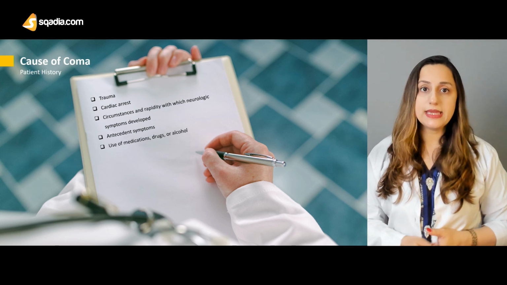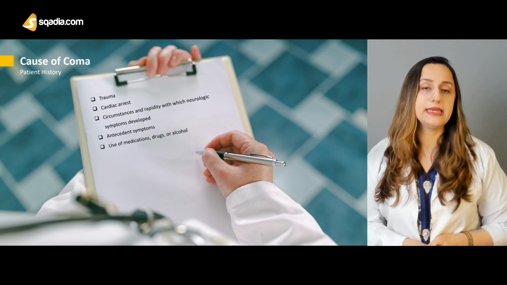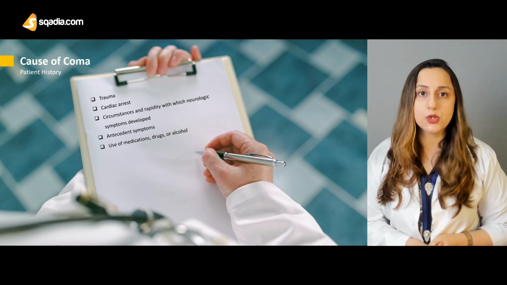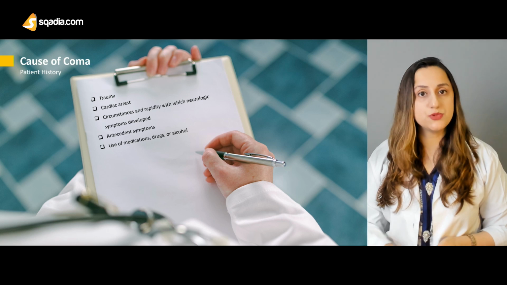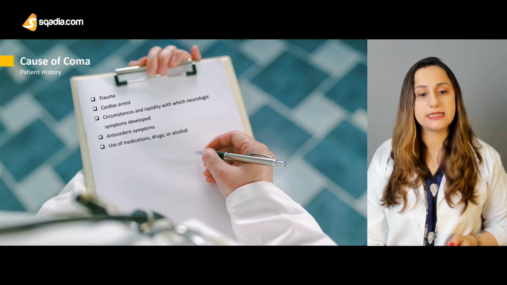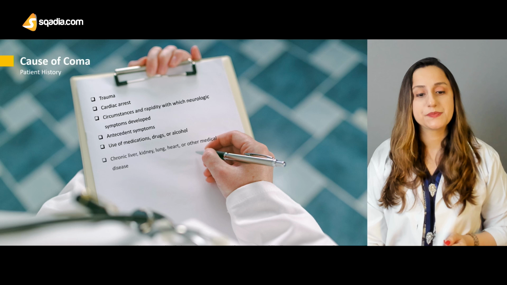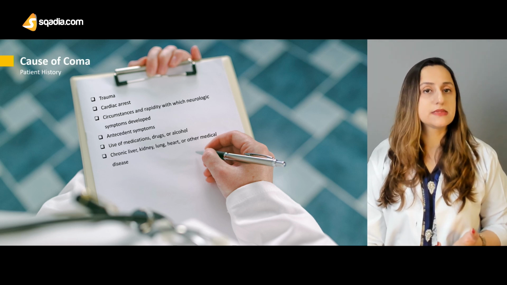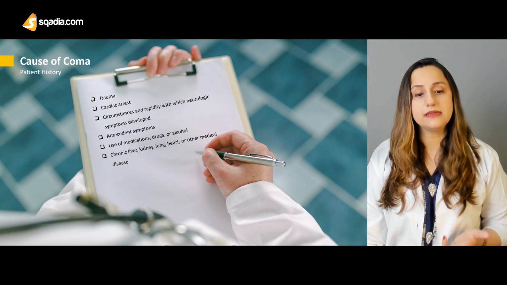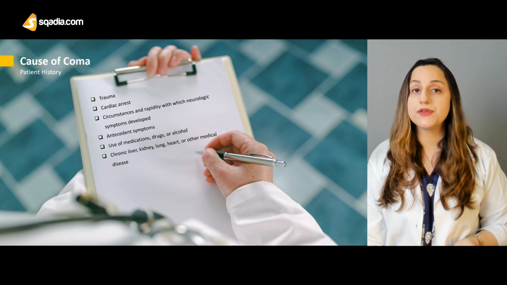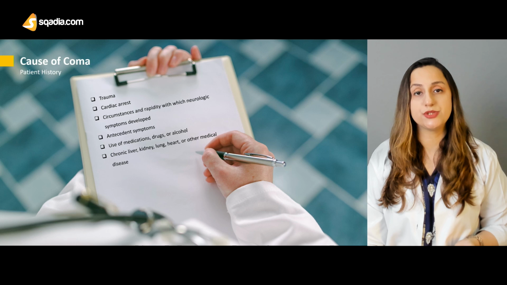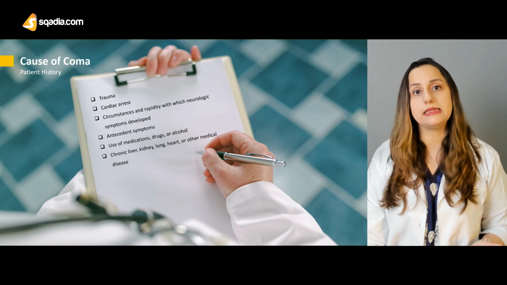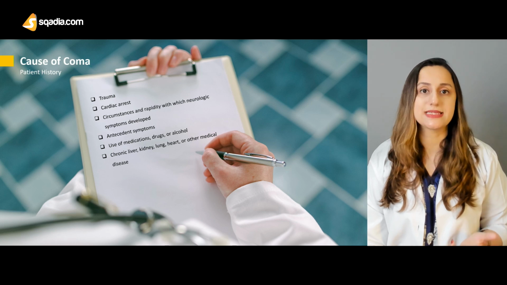Now, the drug history is very important. You would take any kind of prescription drugs, recreational drugs, use of alcohol, or drug misuse that can be elicited for these individuals as well. Now, multiple organs, for instance, chronic liver, kidney, lung, heart, and even other medical conditions also contribute towards metabolic abnormalities and eventually result in states of unresponsiveness in the patients.